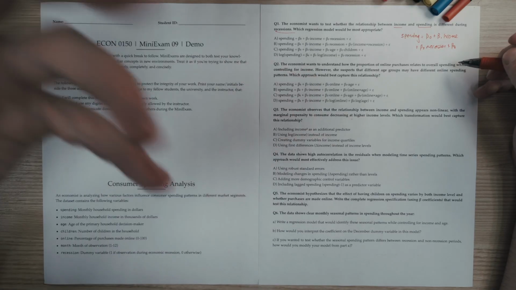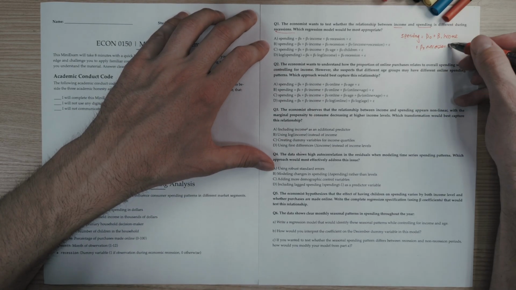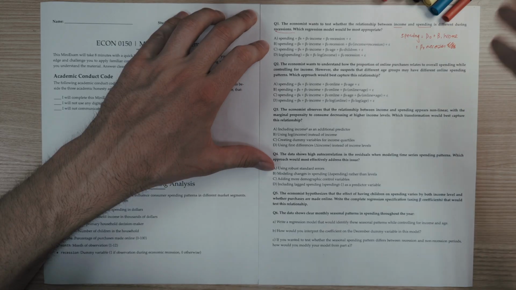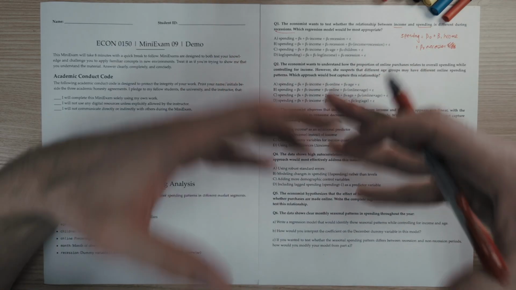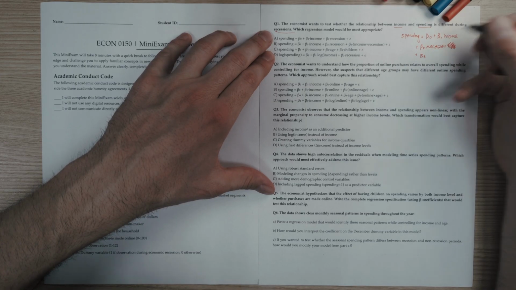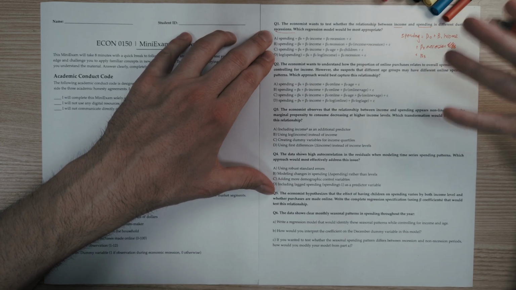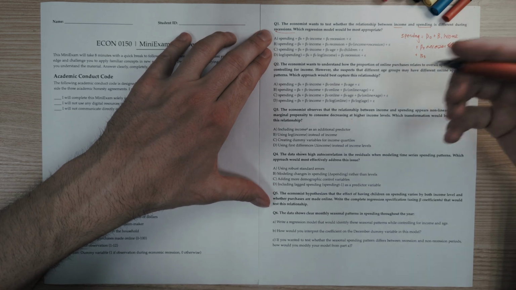So maybe spending is just down, but we would also want to test whether there's a relationship between income and spending that's different during recessions. So this would be a third beta. This would be similar to our education premium by gender.